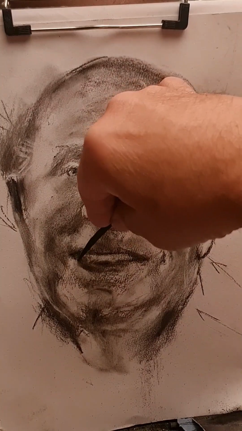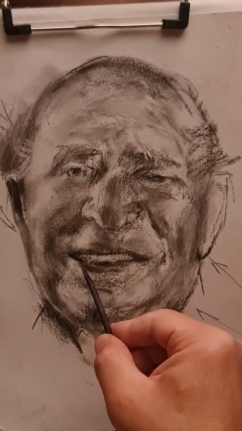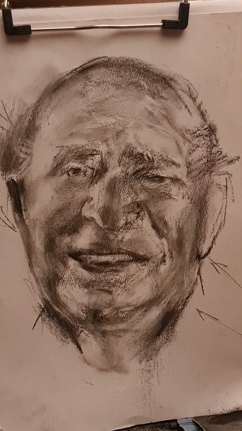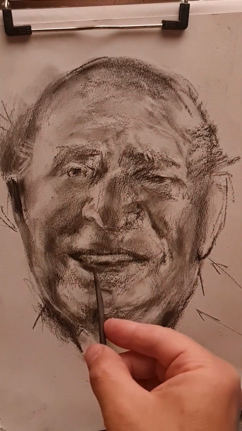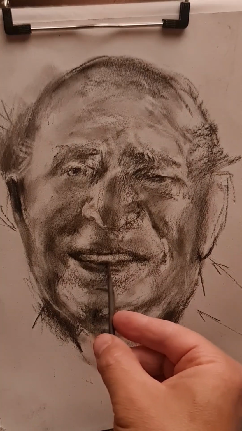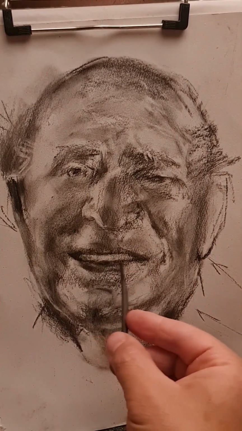And you have another line which defines the emptiness between the teeth, empty space, and also you have that distance between the upper teeth and lower teeth.